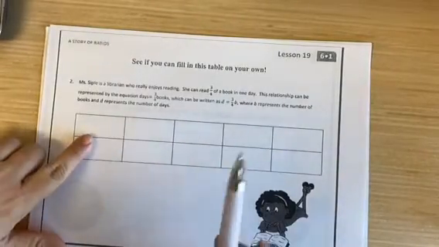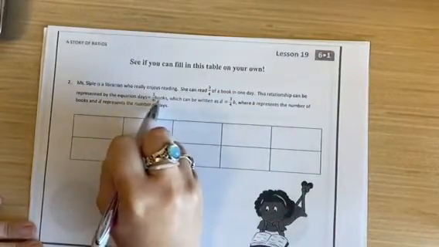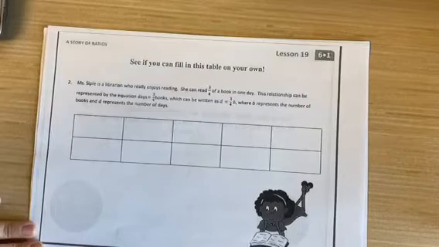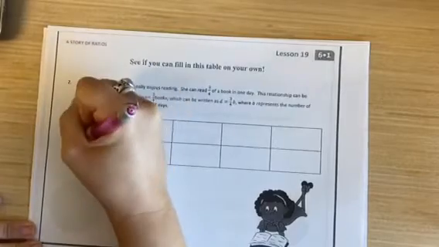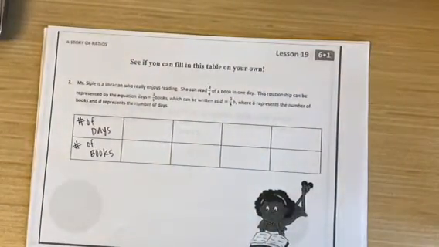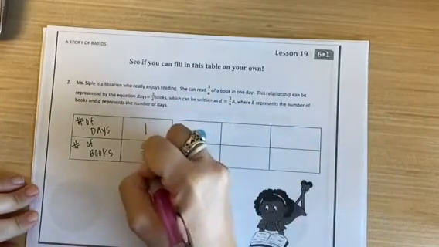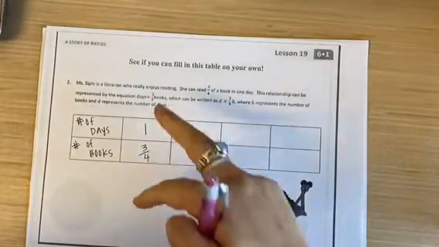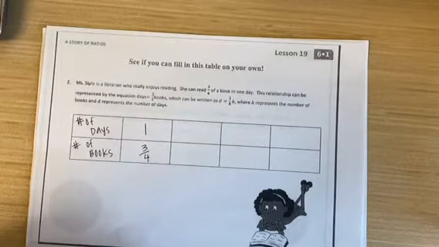Again, the 2 things being compared are the number of days to the number of books. So because days is mentioned first and then books is mentioned second, we're going to keep it in that order for our ratio table. So number of days to number of books. Okay, so in just 1 day, she can read 3/4 of a book. So 3/4 of a book in 1 day. And honestly, if we would have flip-flopped the order, it wouldn't have made a difference. I just want to make that clear.